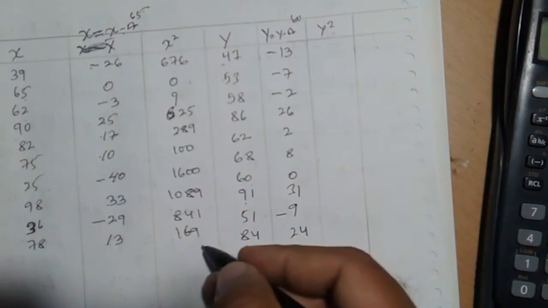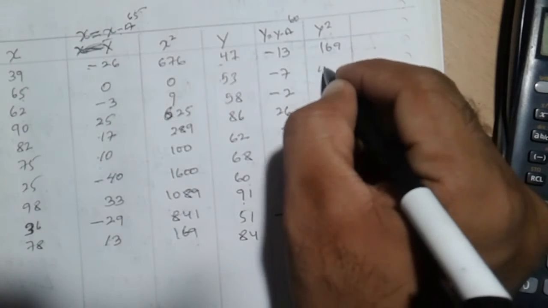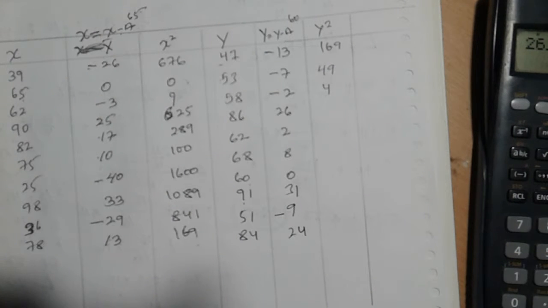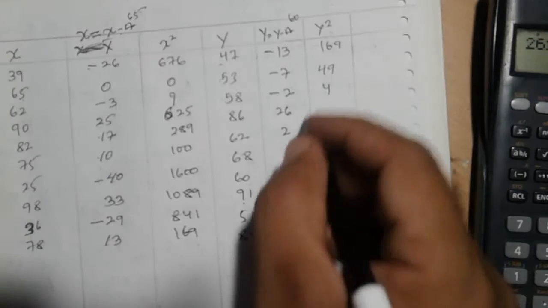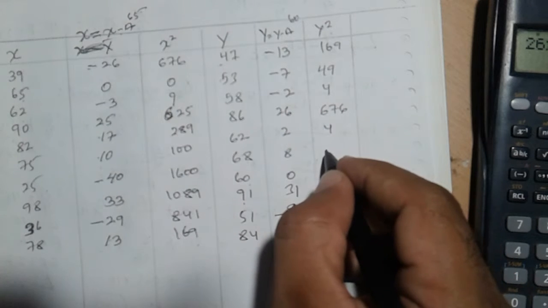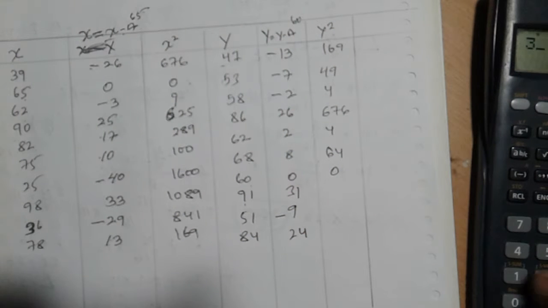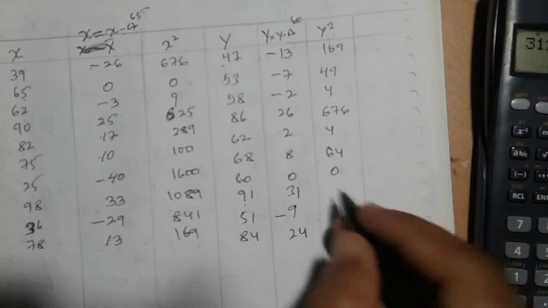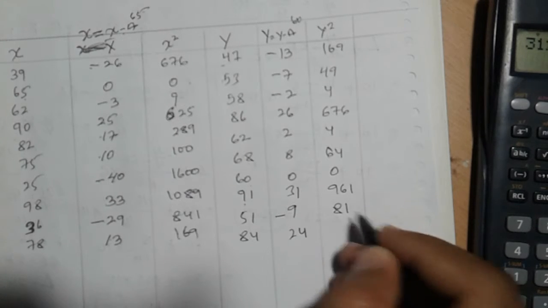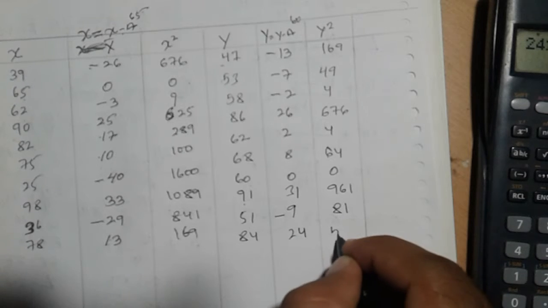13 13s, we did here, 169. 7 7s are 49. 2 2s are 4. 26 into 26, 676. 2 2s are 4. 8 8s are 64. 0. 31 square means 31 into 31, 961. 9 9s are 81. 24 into 24, we got 576.